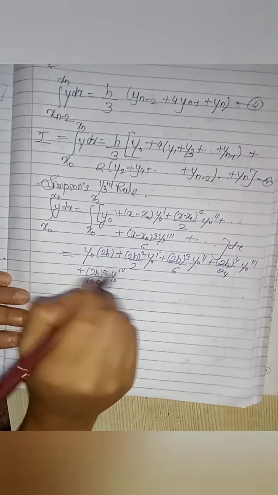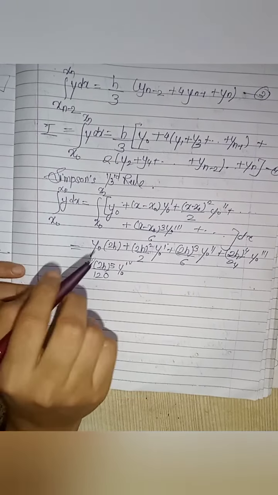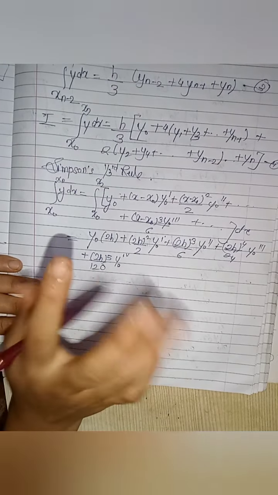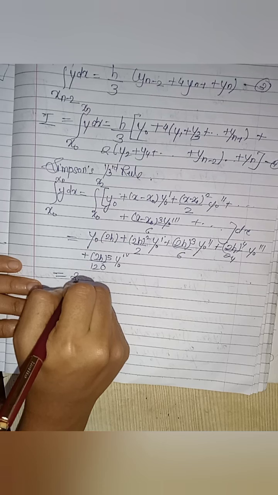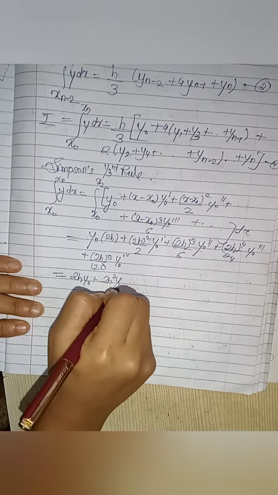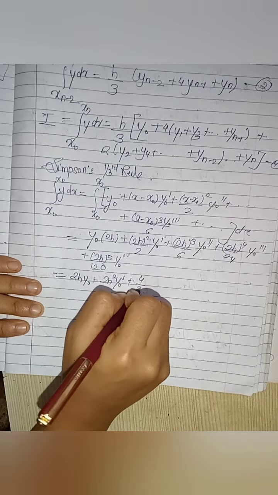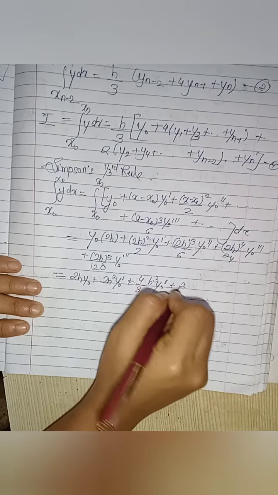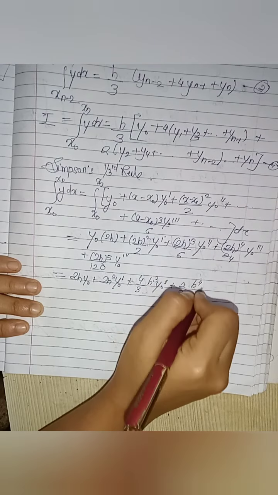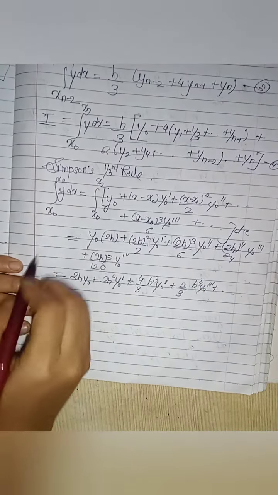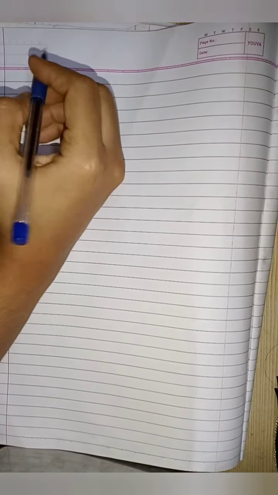So this will give you 2h y naught plus 2h square y naught dash plus 4 upon 3 h cube y naught double dash plus 2 upon 3 h raised to 4 y naught triple dash plus up to so on. Now, so that was our LHS. Now we'll consider our RHS.